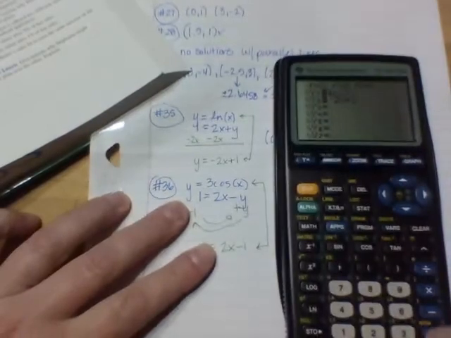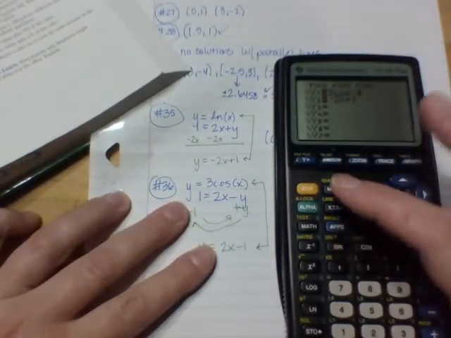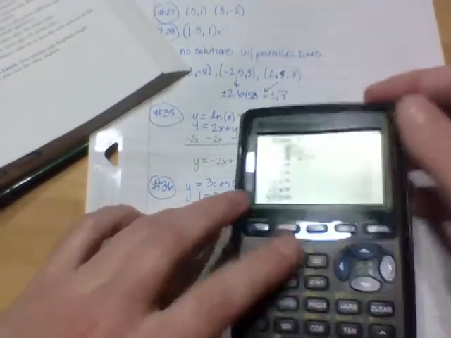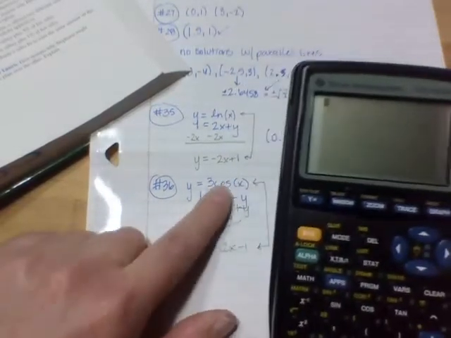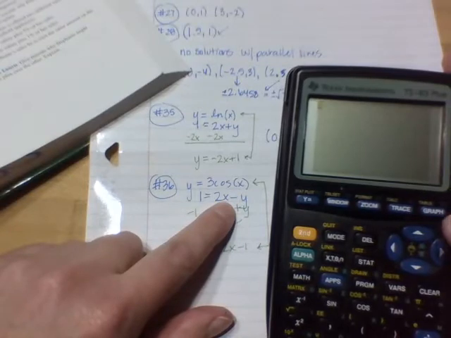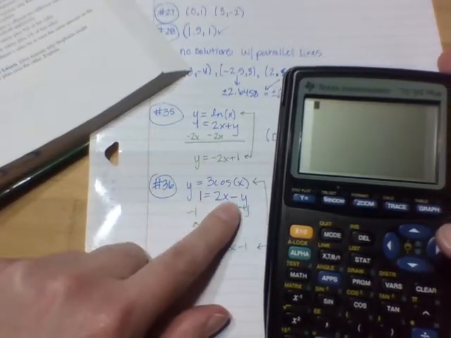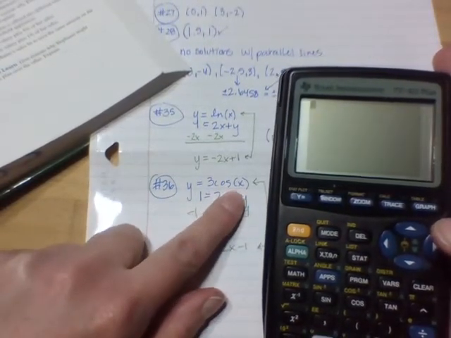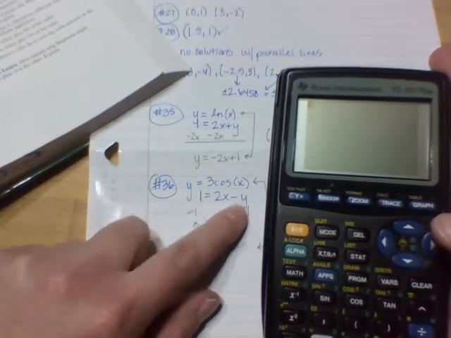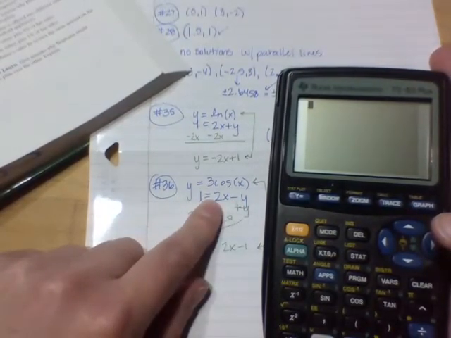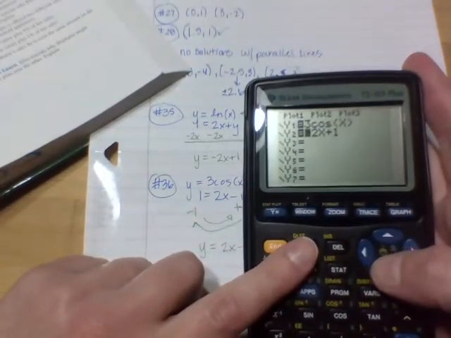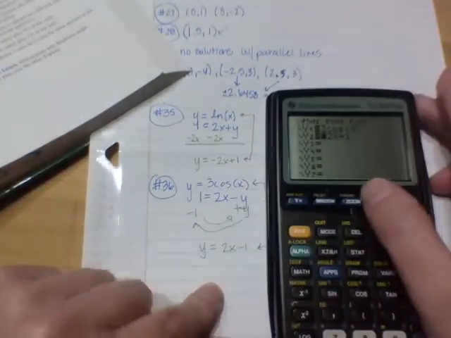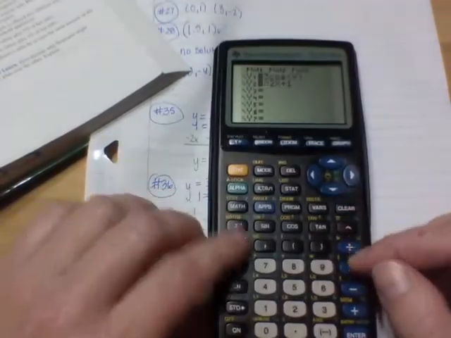So 3 cosine x, and you are going to want to be in radian mode because of that. The fact that you are using standard equation here, they won't meet if you use degrees, because degrees are going to be between 0 and 360, and this one is not going to reach that high. So again, radian mode, and then y equals 2x minus 1.